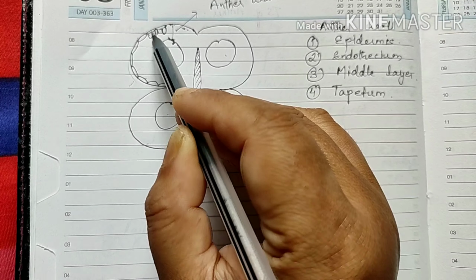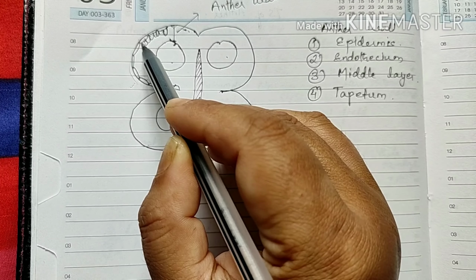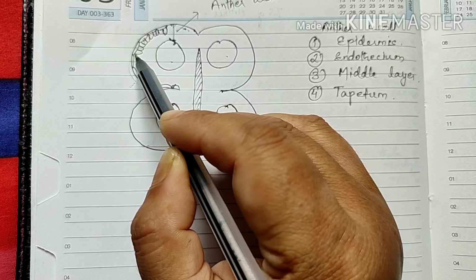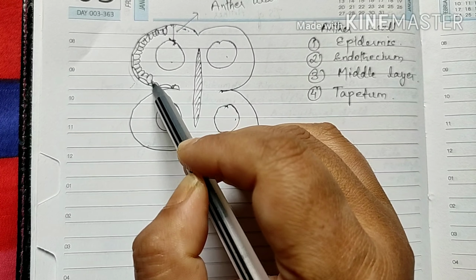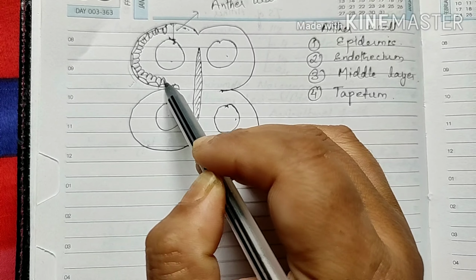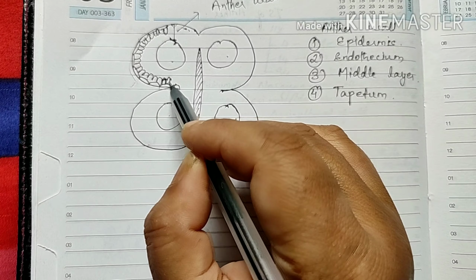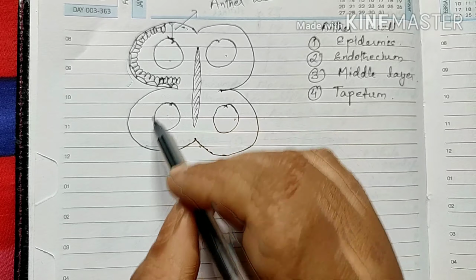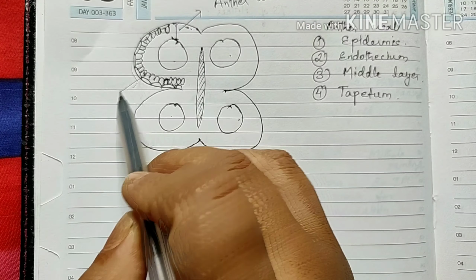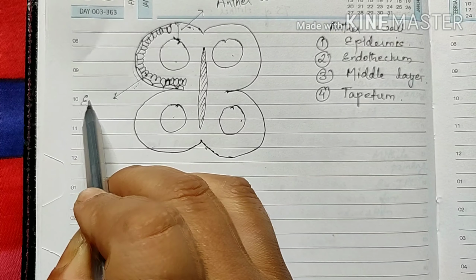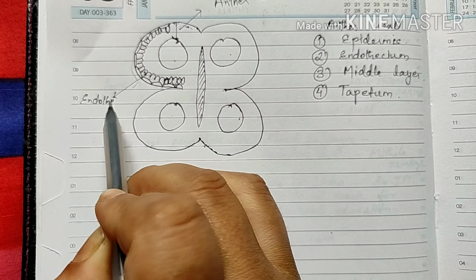Here a layer which is containing radially arranged cells are present. This is the second layer of the anther wall. This layer is known as endothecium.